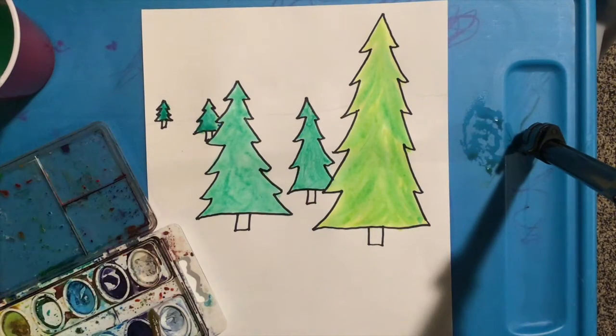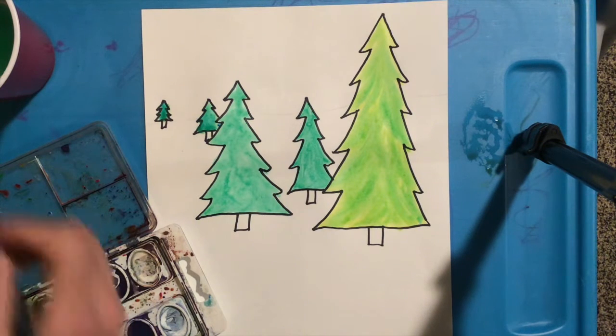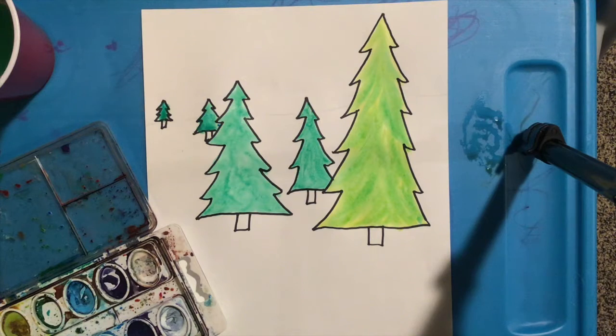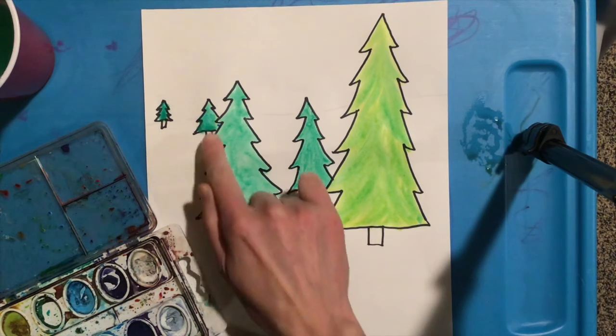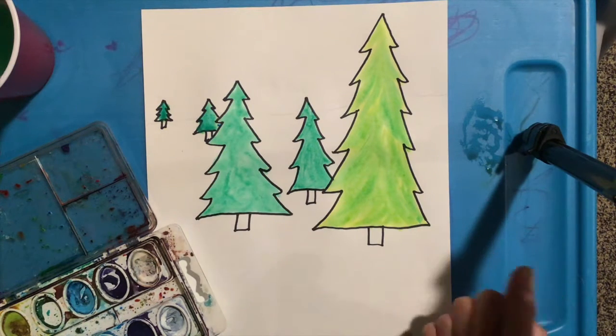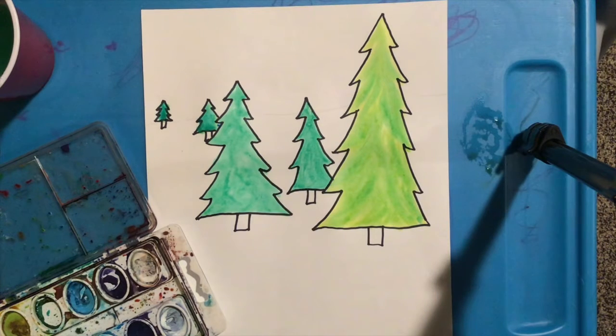And I have just realized that I am also out of brown paint, you guys. I'm sorry, I'm making this from home and I'm running low on paint. So pretend that I have painted those brown. Now what I'm going to do is move on to the sky.